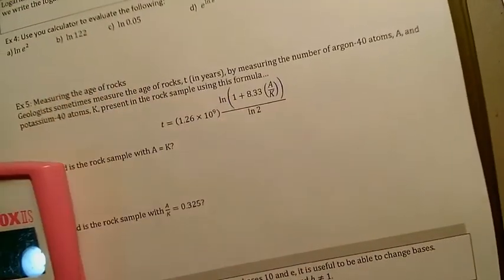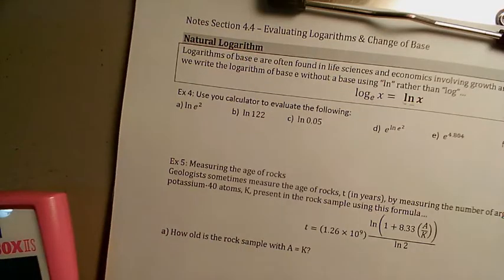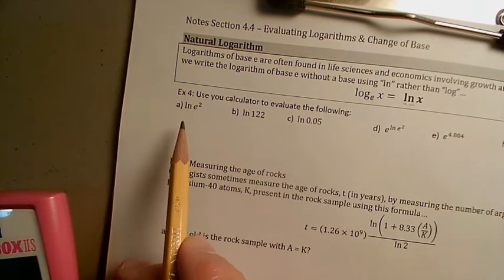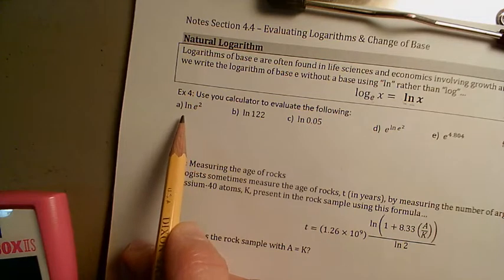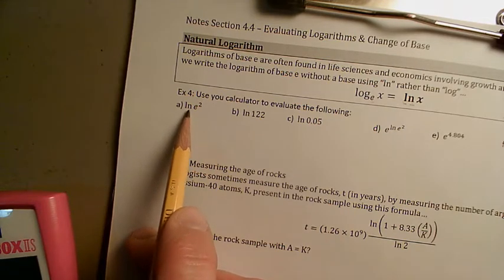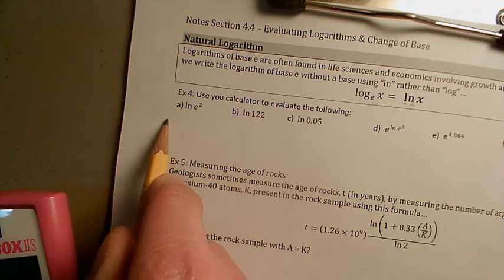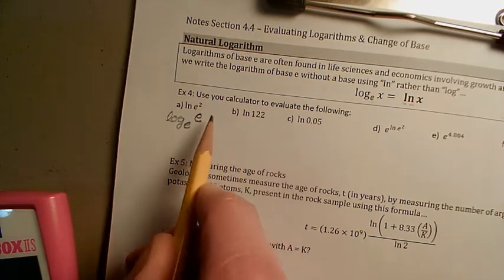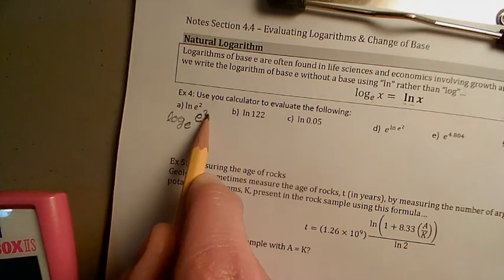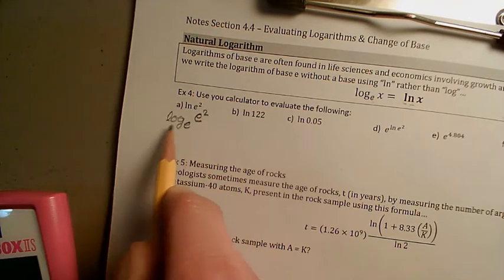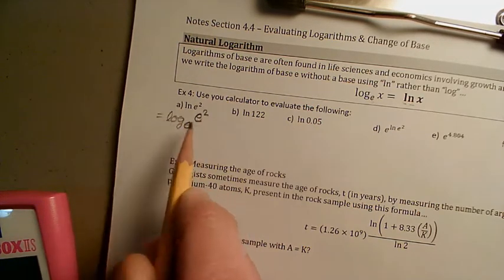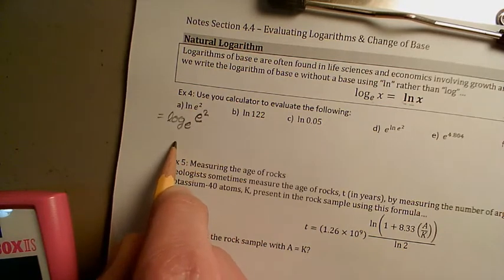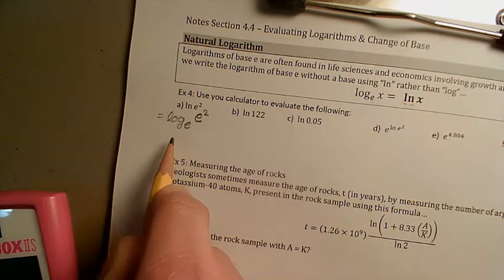Again, this first one, like we saw last time. So this one, don't really need a calculator for. The natural log of e squared. Remember, this could be the log base e of e, and that's e, the argument, raised to the 2 power. So using our rules for logarithms, we know that this is equal to 2.